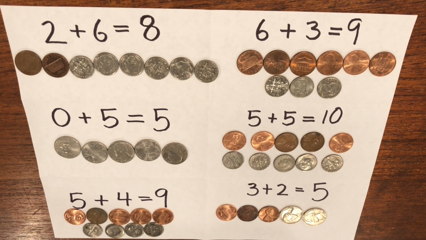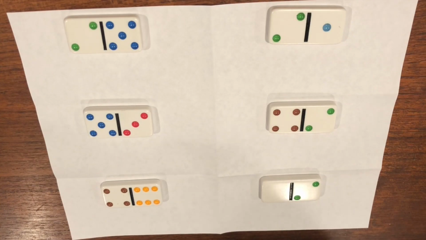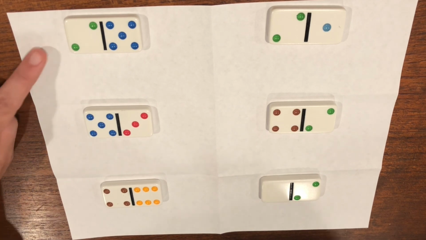All right, my friends, let's switch, try a couple with dominoes. I have 6 dominoes laid out in front of me, and our job is to figure out what number sentence we need to write using these dominoes. So let's do the upper left one, the first one together.